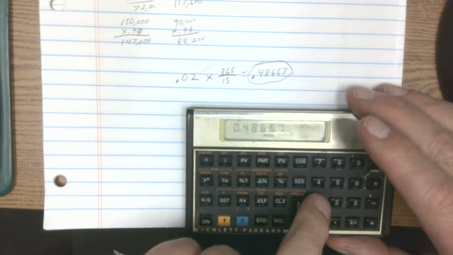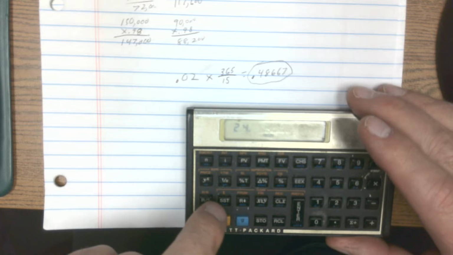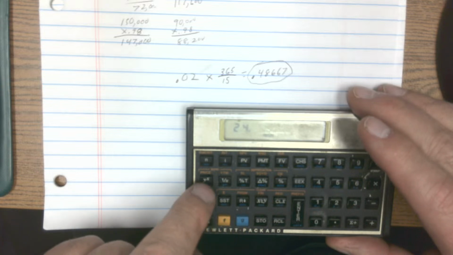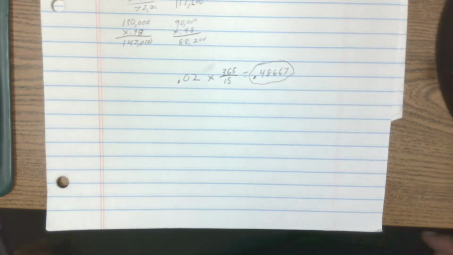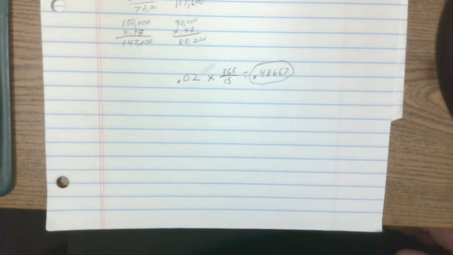Compounded would be approximately 61% interest on that.